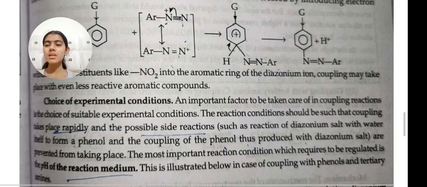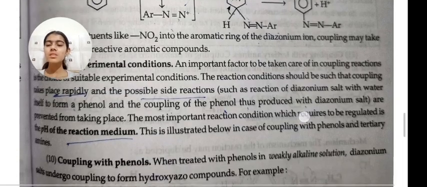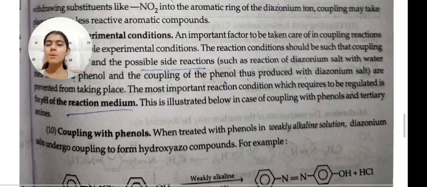Choice of experimental conditions. An important factor to be taken care of in the coupling reaction is the choice of suitable experimental conditions. The reaction conditions should be such that coupling takes place rapidly and the possible side reactions are prevented from taking place. The most important reaction condition which requires to be regulated is the pH of the reaction medium. This is illustrated below in the case of coupling with phenols and tertiary amines.